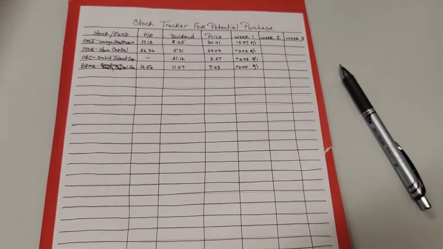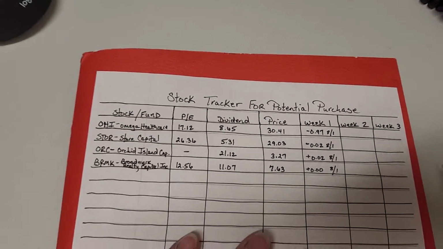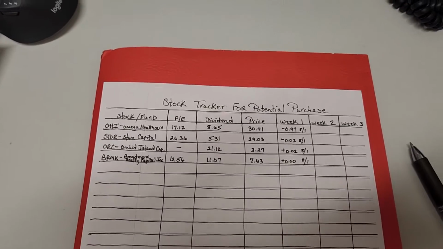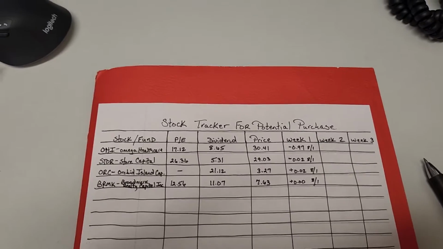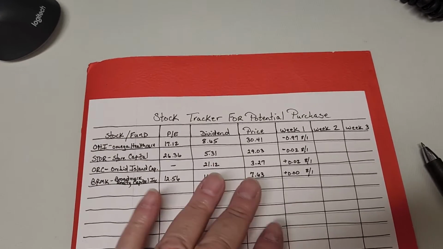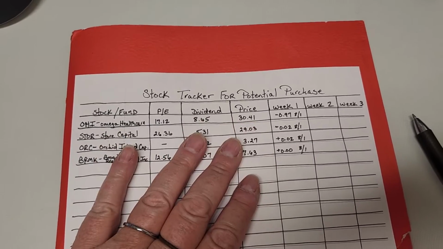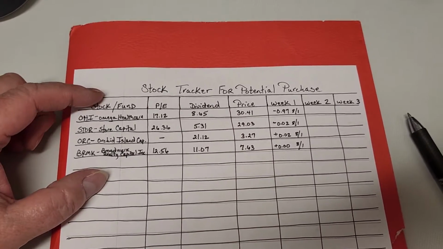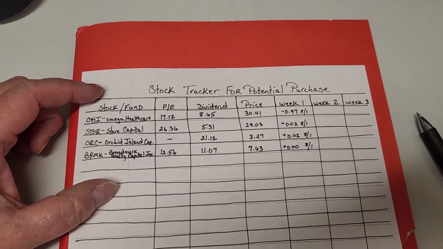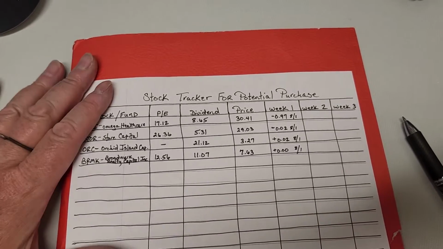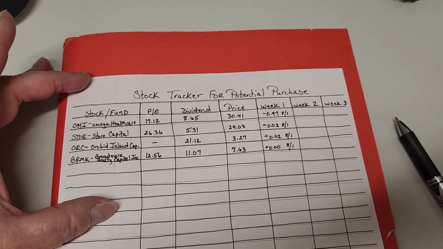All right, let's flip to the next one. So the next one is my stock tracker. Let me get you guys situated here. So the stock tracker for potential purchase. And I do this anyway. I have a notebook I do this in, but I kind of wanted to do a sheet so I can keep track of these sheets.